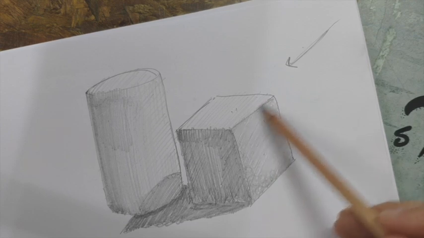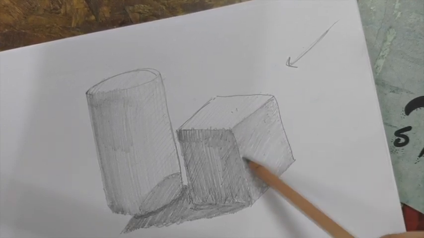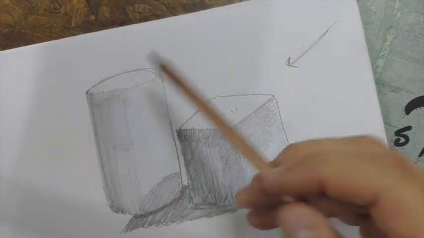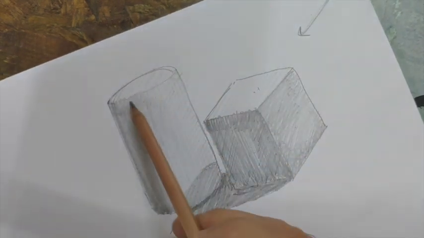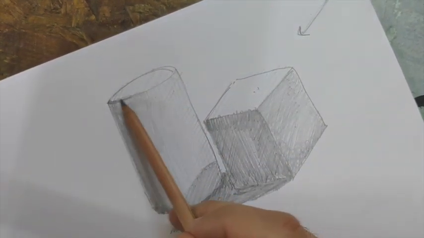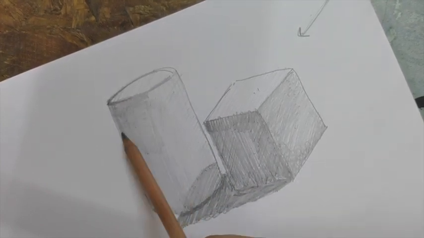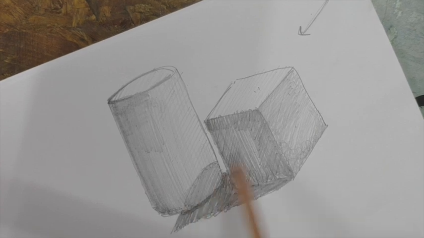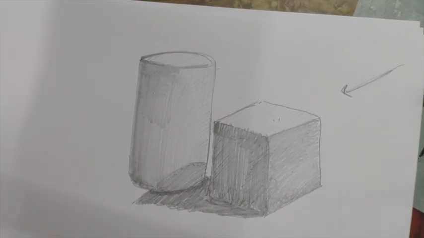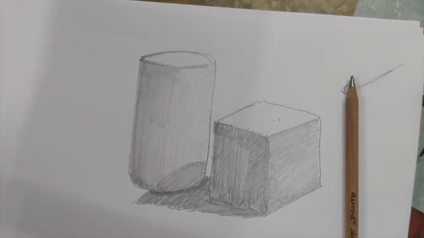Again here, you can try again. Also for the cylinder, we have this side which needs to be marked quite harder to see the shape.